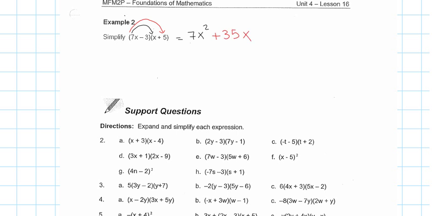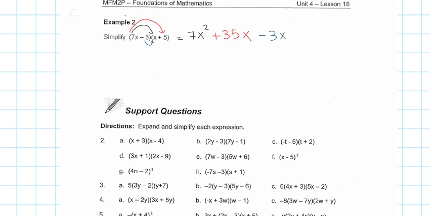Then you're going to have to do the negative 3 times the x. Right? So it's going to be negative 3x. And then you have to do the negative 3 times the 5, which is negative 15. Are we okay with this? Okay.